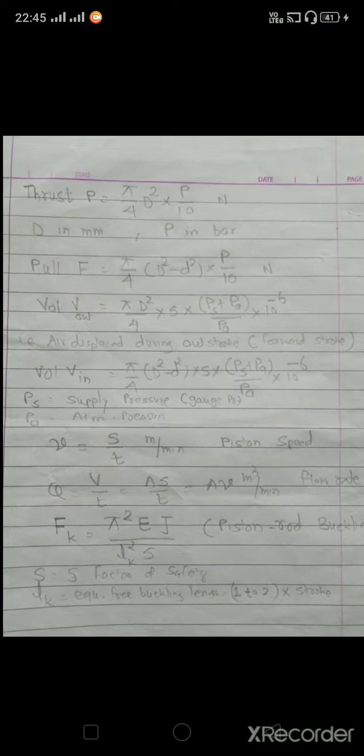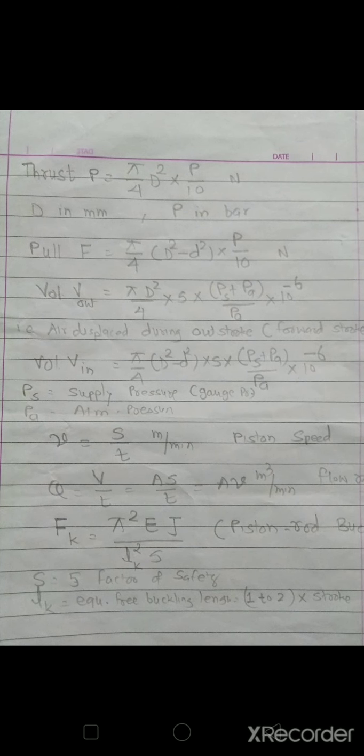These are the equations. Thrust F is equal to pi by 4 d square into p by 10 Newton, d in mm, p in bar. Pull F is equal to pi by 4 (d square minus small d square), where small d is the piston rod diameter, into p by 10 Newton.